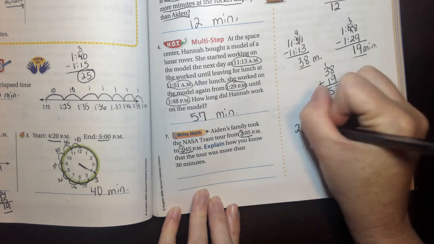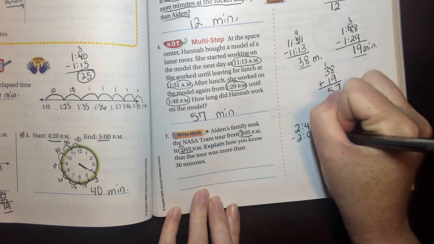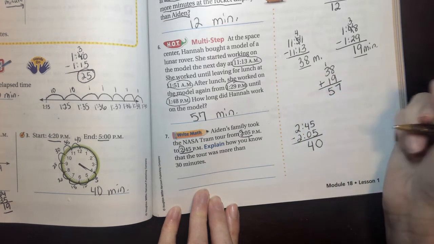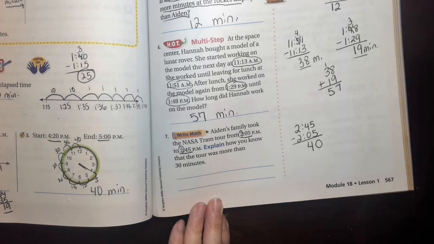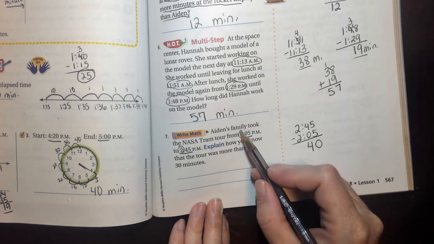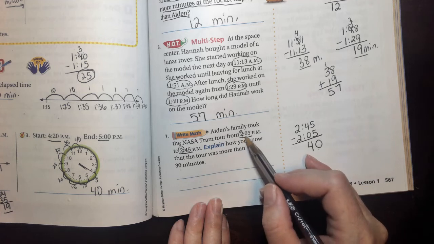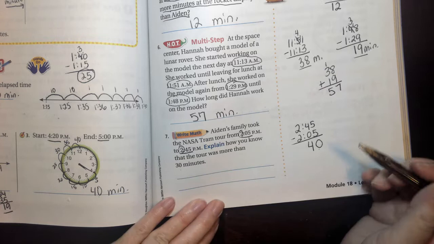We can just use 2:45 minus 2:05. The tour was 40 minutes long, so we know it's more than 30 minutes long. You could also think to yourself, well, if it started at 2:05 and it only went for 30 minutes, that would be 2:35, and 2:45 is longer than that.